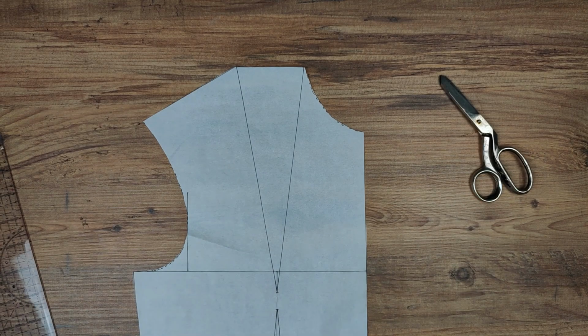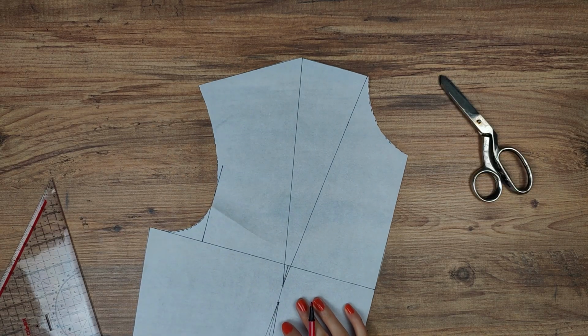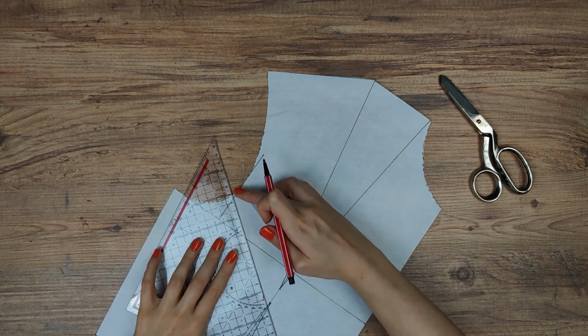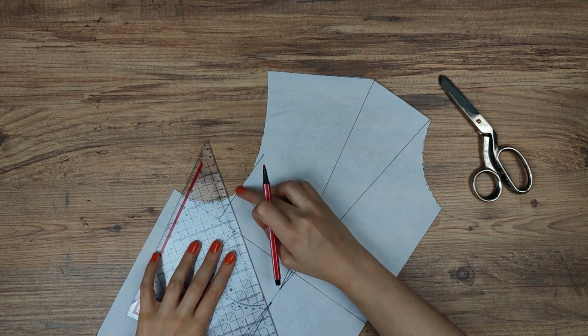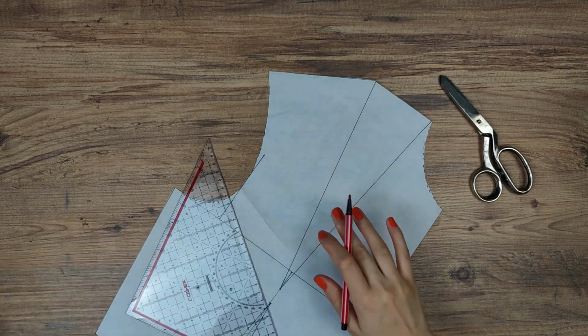Choose the deepest point on the arm side. I choose here, but it can be here, here, here, here, here. Not different.